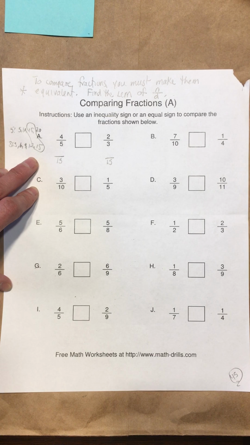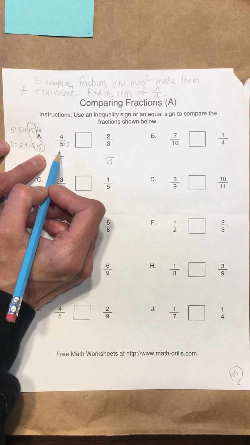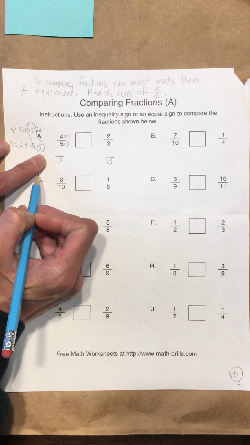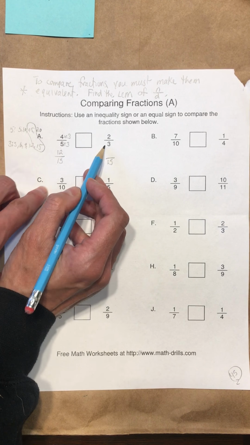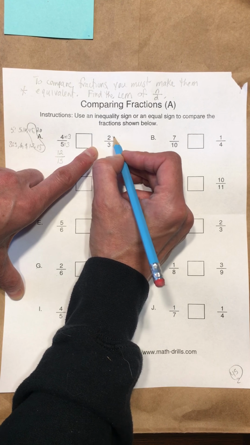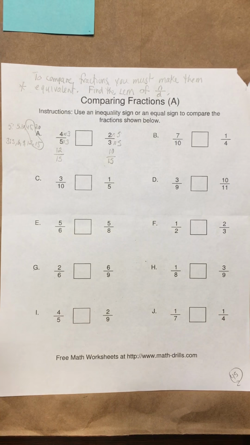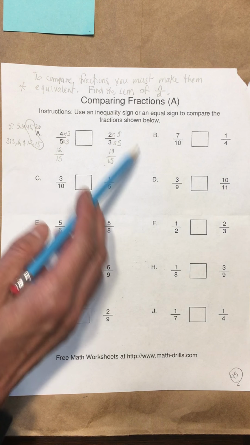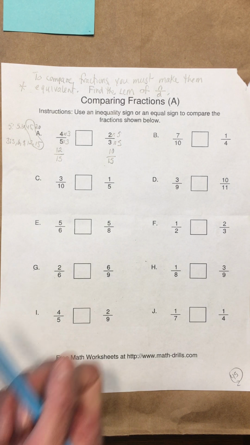Okay. Ask yourself, what do you do to 5 to get to 15? 5 times 3. Whatever I do to the bottom, I do to the top. 4 times 3. What do I do to 3 to get to 15? 3 times 5. Whatever I do to the bottom, I do to the top. 2 times 5. So I don't have a video on how to make equivalent fractions, but this step is repeated over many times in both the adding of fractions and the subtracting of fractions video.